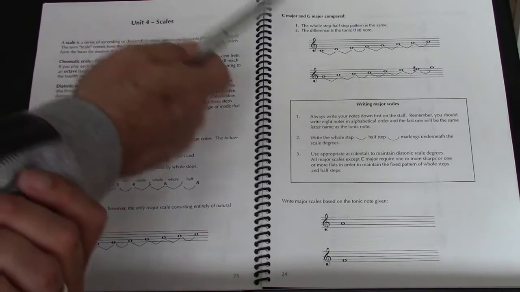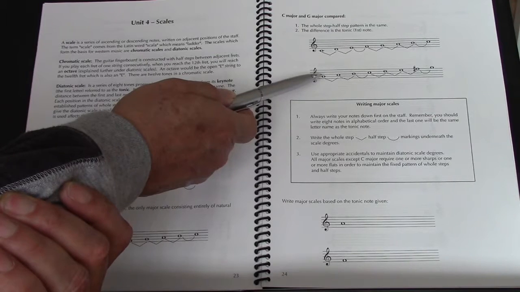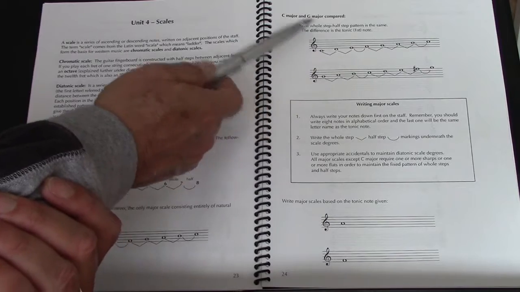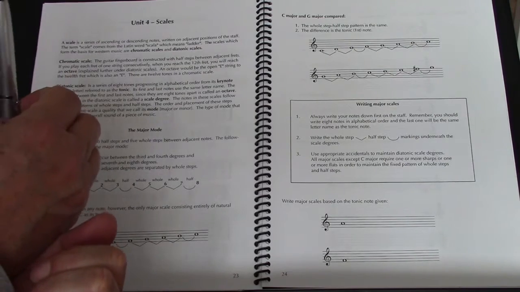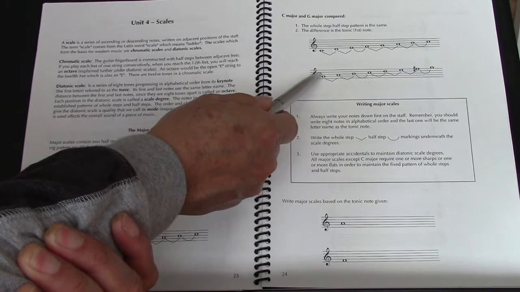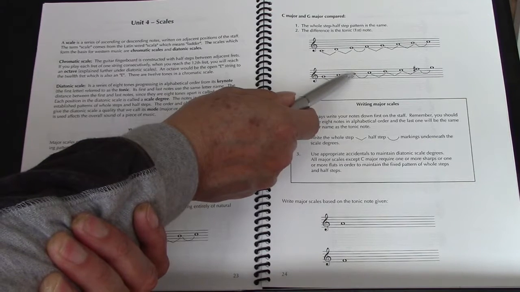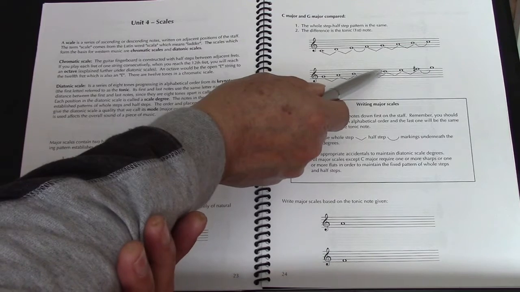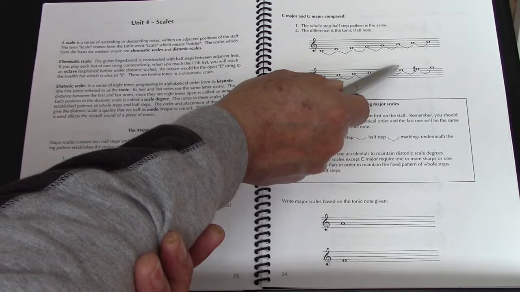If we start on a different note, I'm starting on G this time, and I'm going to go G to G. If I create that same pattern, whole, whole, half, whole, whole, whole, half, I will end up with an accidental in there. Because, as I said before, starting on C is the only one in which you will not have an accidental. So we go from G up a whole step to A, up a whole step to B, B only up a half step to C, C up a whole step to D, D up a whole step to E, and then E needs to go also as a whole step.